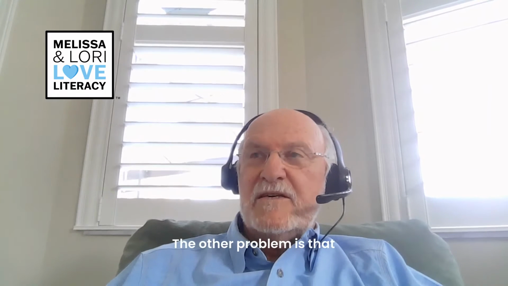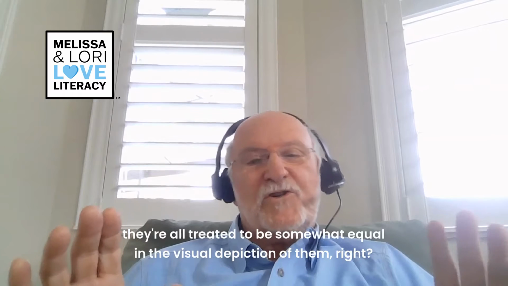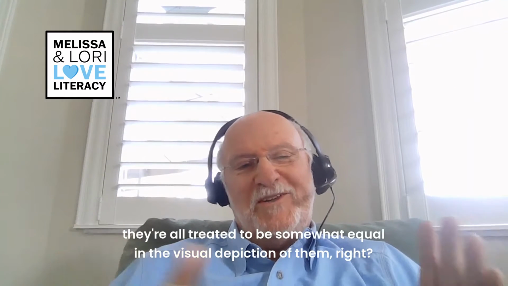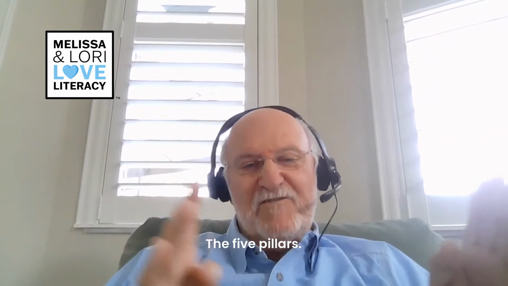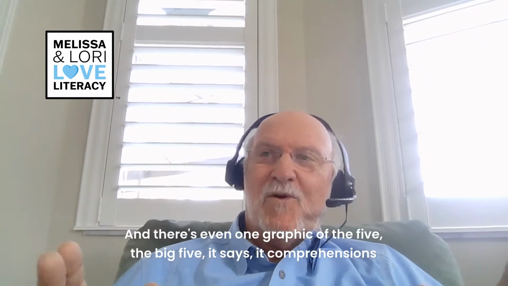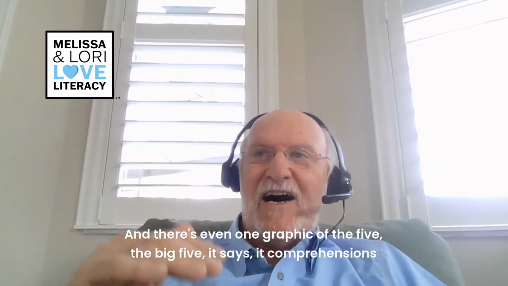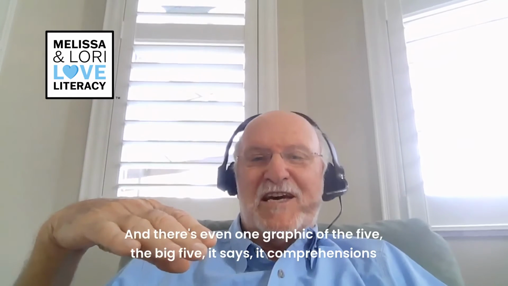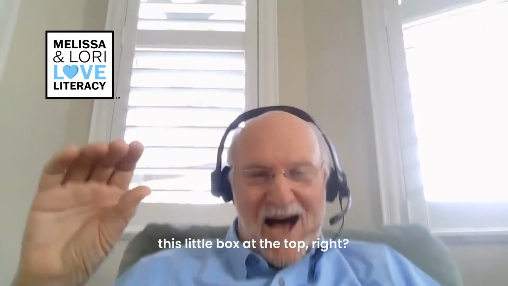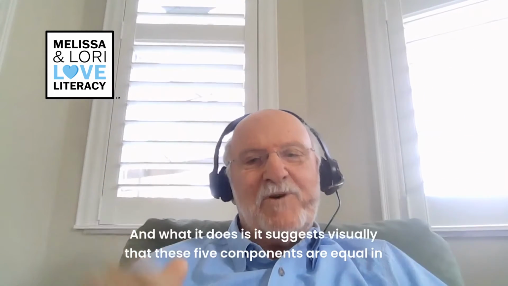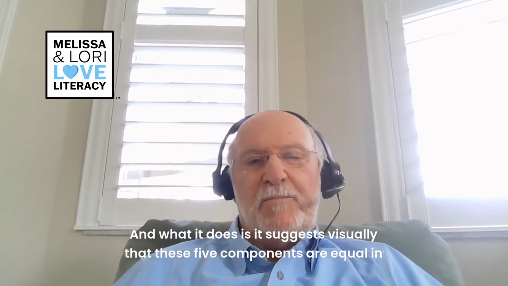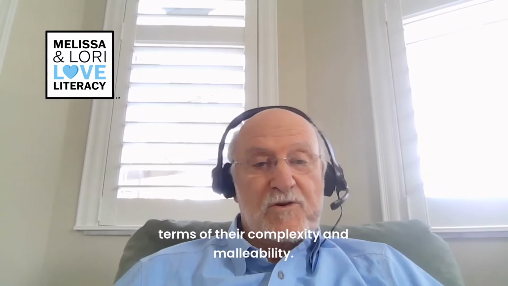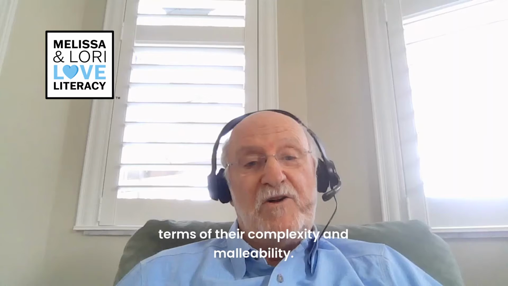The other problem is that they're all treated to be somewhat equal in the visual depiction of them, right? The 5 pillars, and there's even one graphic of the big five, and comprehension is this little box at the top. And what it does is it suggests visually that these five components are equal in terms of their complexity and malleability.